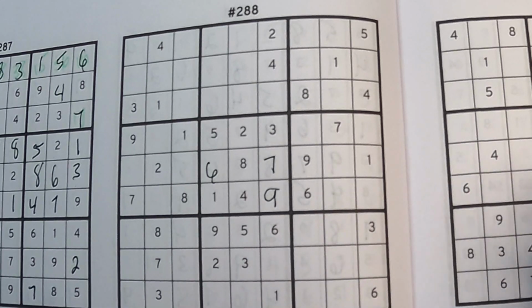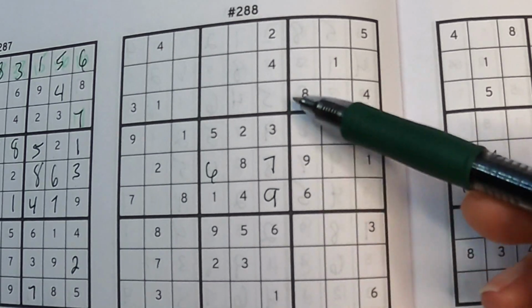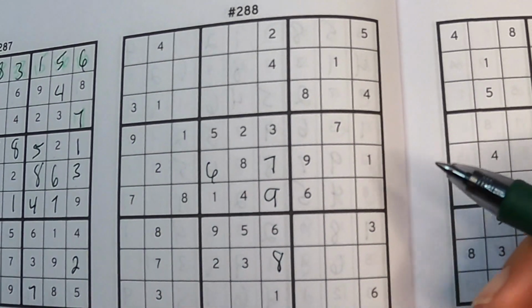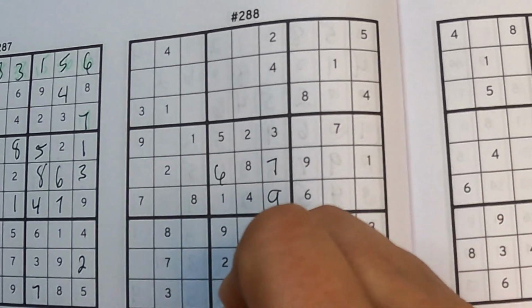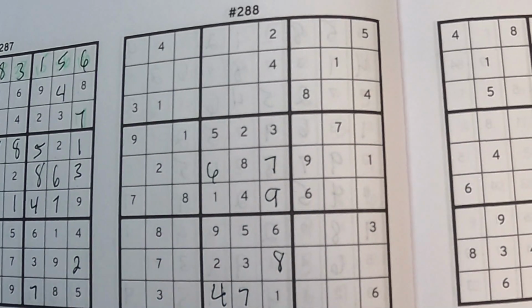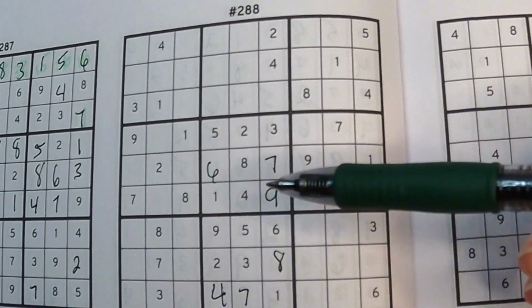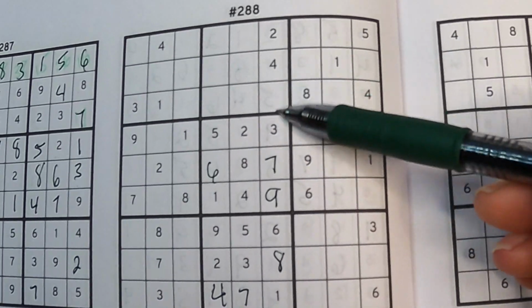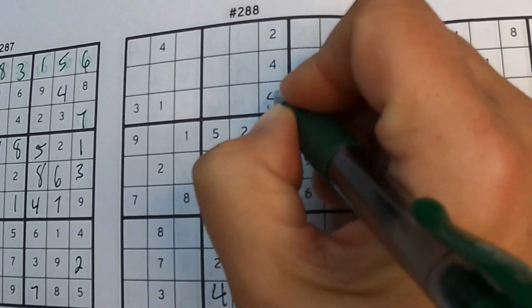For this box, we're missing 4, 7, and 8. We've got 4 and 7 here, so this is our 8. 4 here, so 7, 4. For this column now, we've got 1, 2, 3, 4. We're missing a 5.